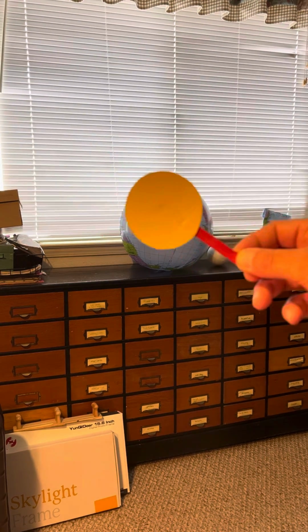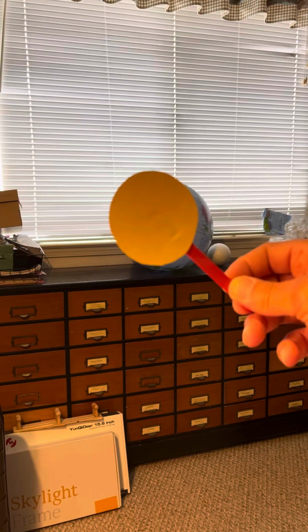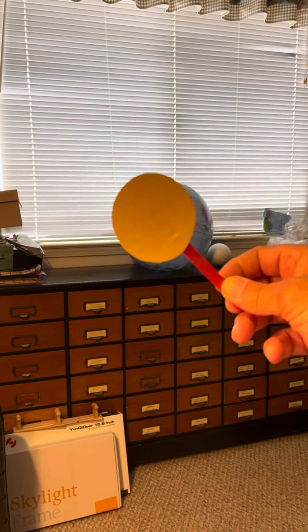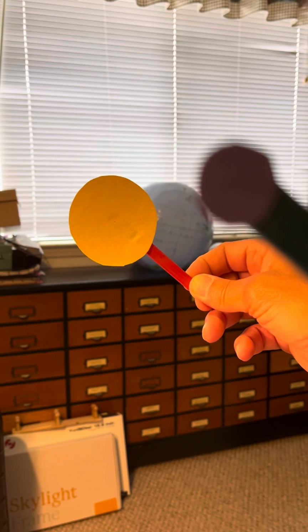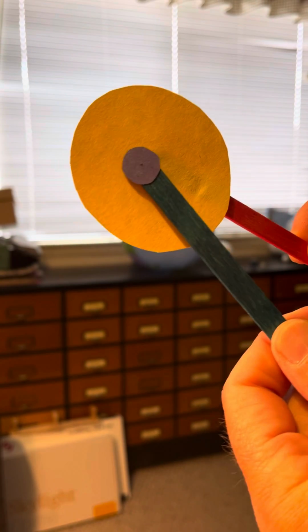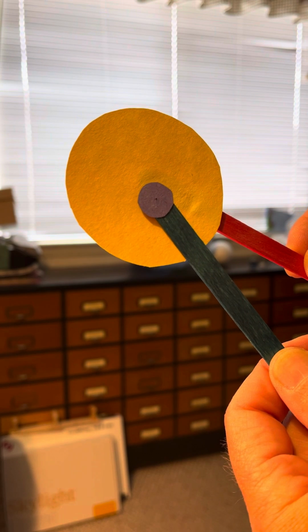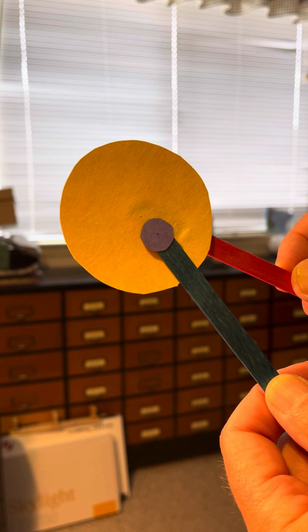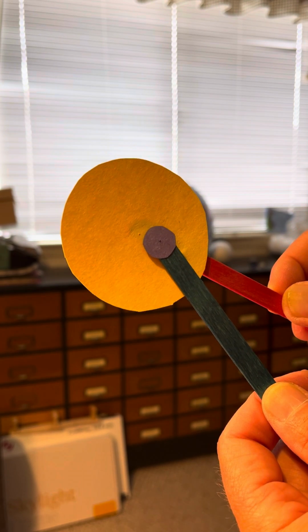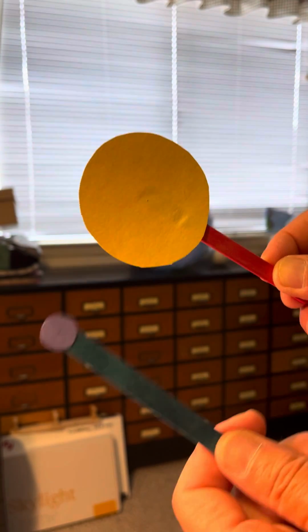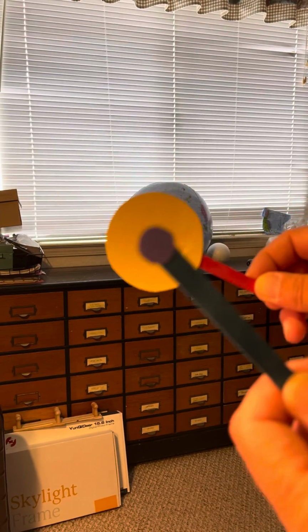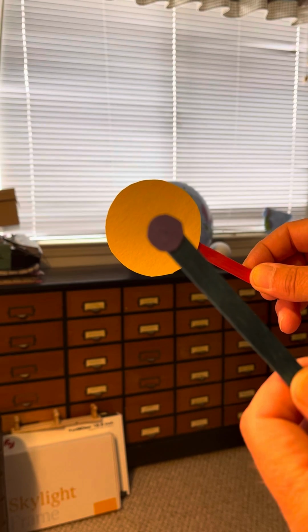So let's pretend that this is the sun and that you are the earth and that this represents the moon. Now, if I put them together, you can see that the moon is so much smaller than the yellow sun. And in fact, this is totally out of scale. The sun is enormous, but I'm just going to use this to represent a large sun and a much, much smaller moon.